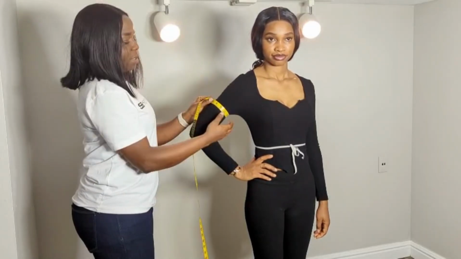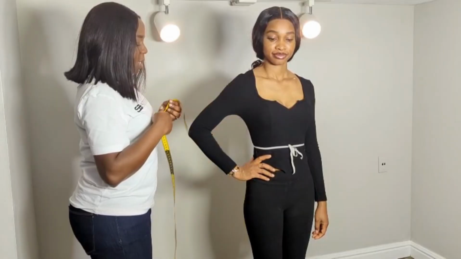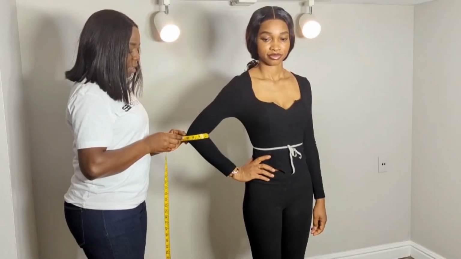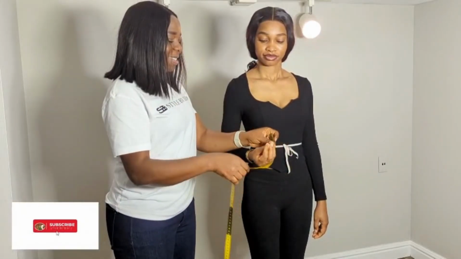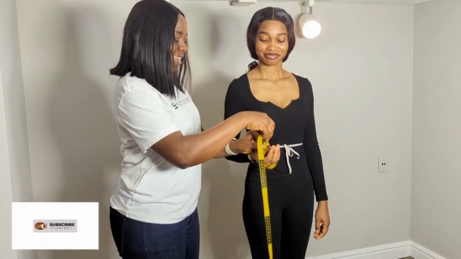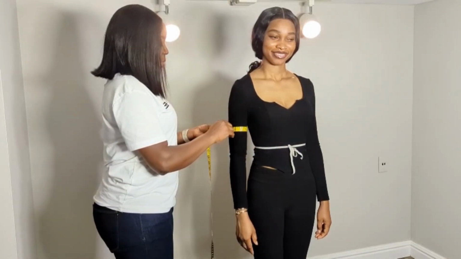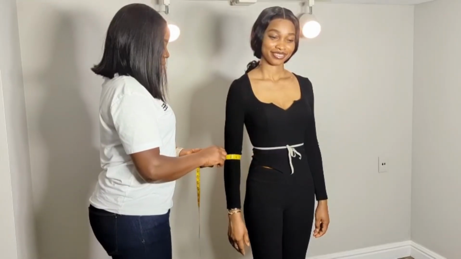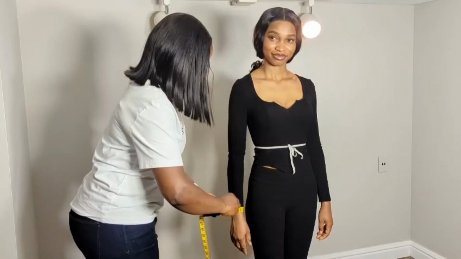Next is the biceps measurement. And now I want to get the elbow bend measurement. Next measurement is the around hand measurement. Next measurement is the elbow straight measurement. Next measurement is the 3/4 sleeve measurement. Next measurement is the wrist measurement.